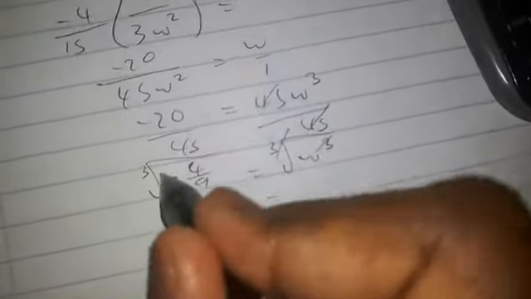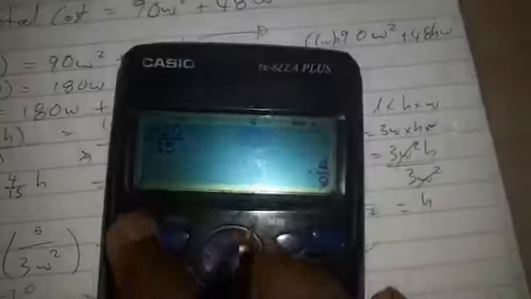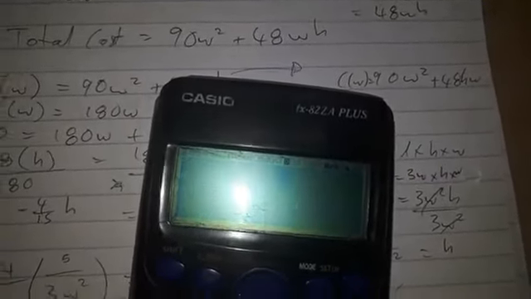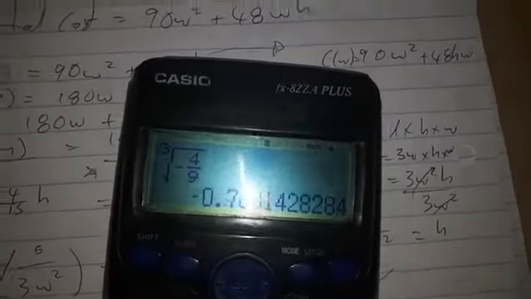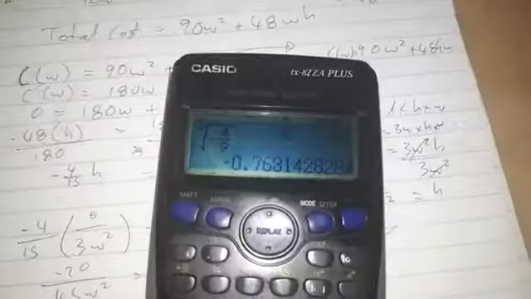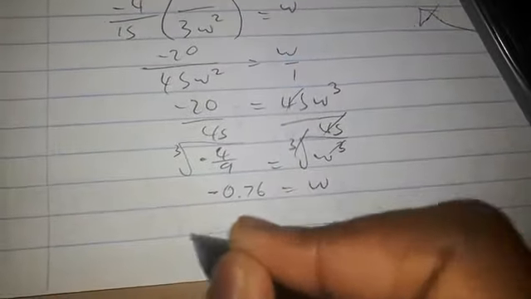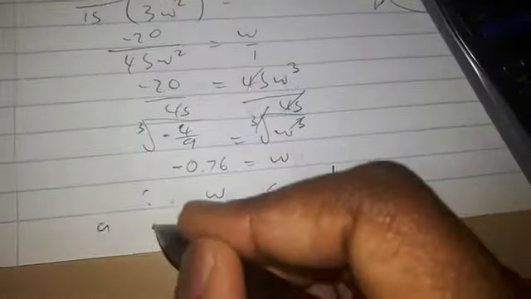That can be a negative, don't worry about it. So W is the cube root of negative 4 over 9, a negative number. Pause. So actually, no, it's fine. What we need to keep in mind here is that whatever we've done here, nothing is wrong. We just need to make sure that W cannot be a negative.